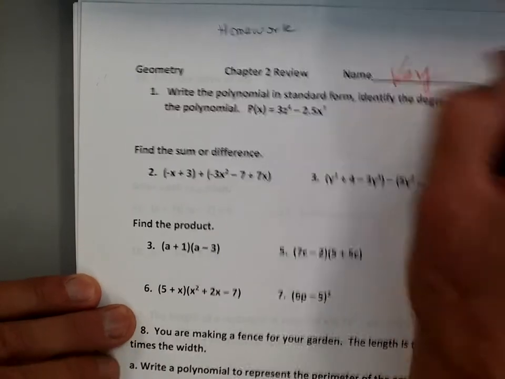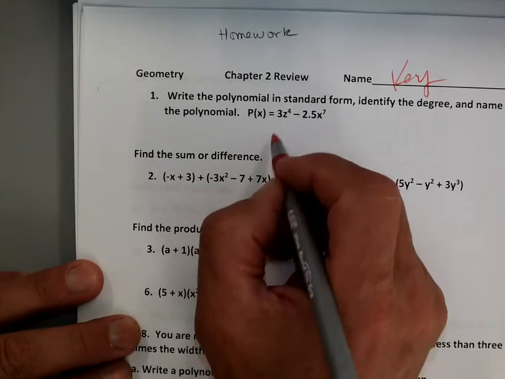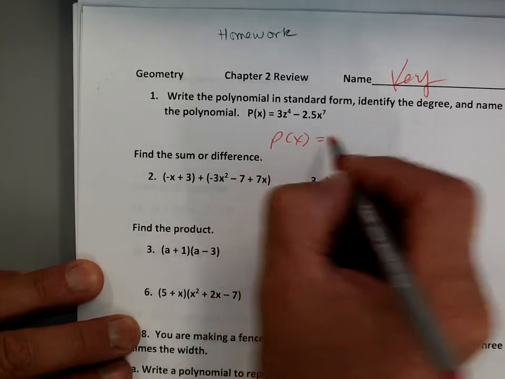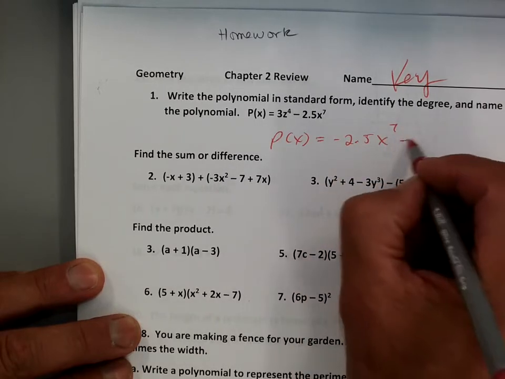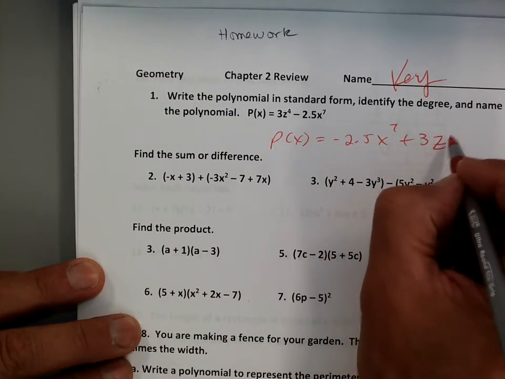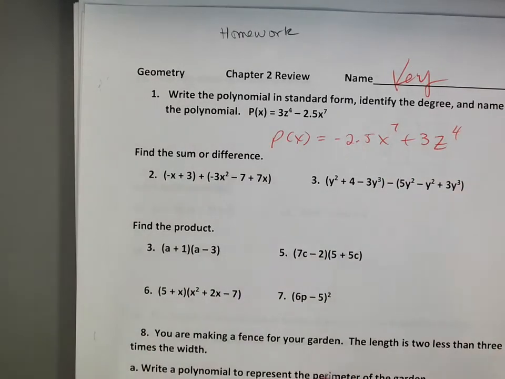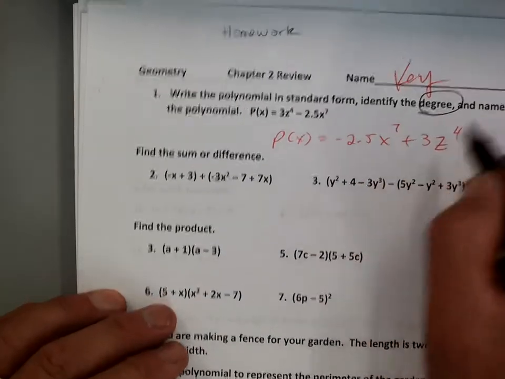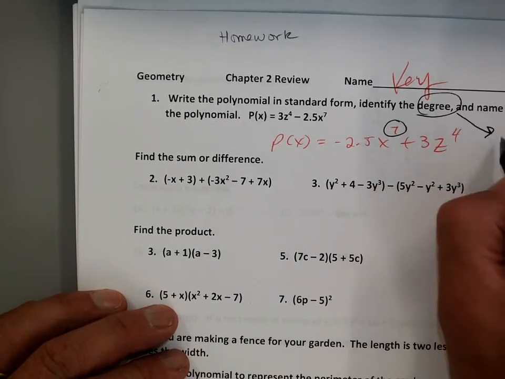So if I start off with standard form, biggest exponent, so we're going to rewrite it as p of x equals negative 2.5x to the 7th plus a 3z to the 4th, okay? Biggest exponent, then next. Now the degree is just that, biggest exponent. So the degree is 7.